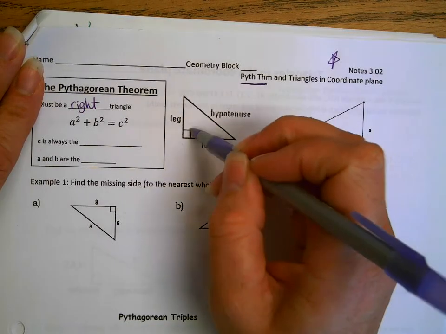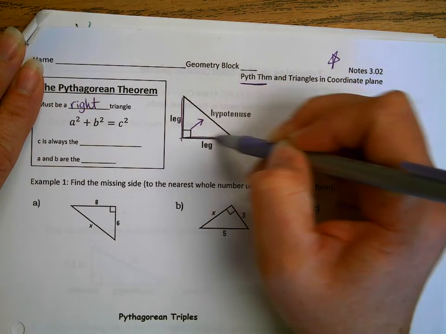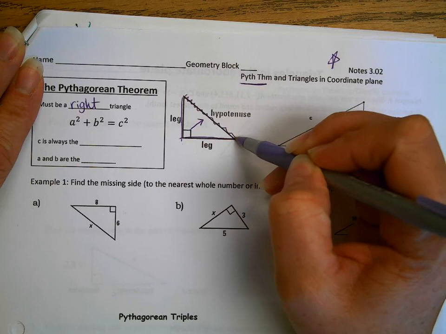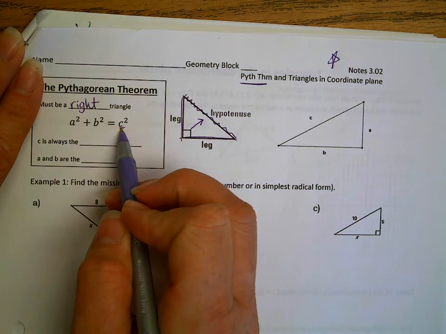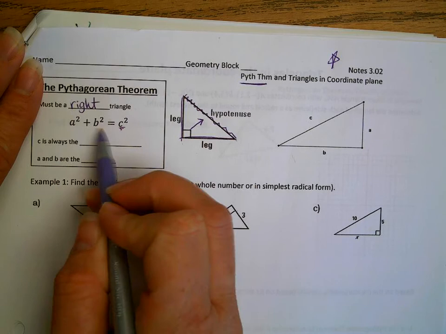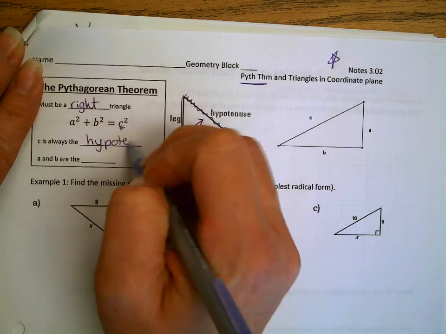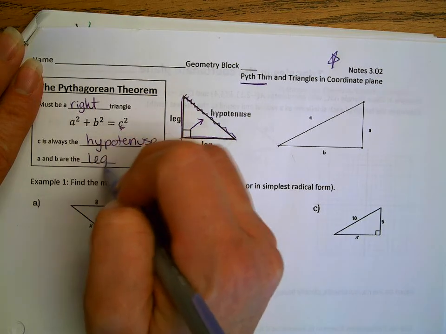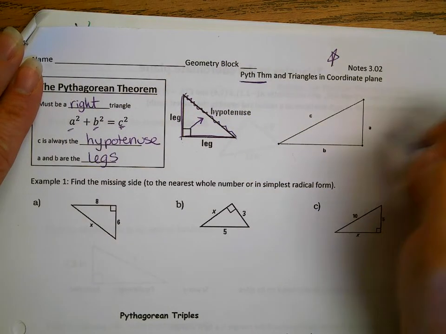From the right angle, the longest side, so not either of the two sides touching the right angle, is called the hypotenuse. So when we're looking at the Pythagorean theorem, that c value, the number by itself in a squared plus b squared equals c squared, is always the hypotenuse. And a and b are the legs. It doesn't matter the order, but those are the two legs.